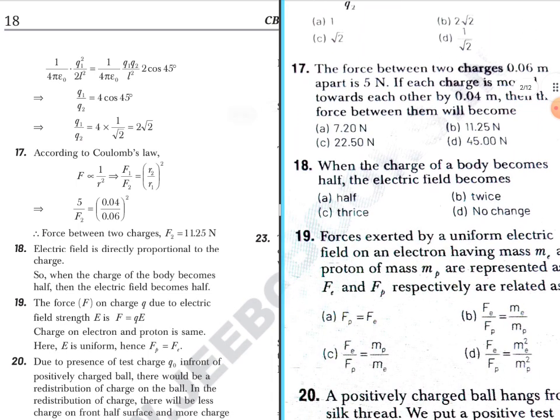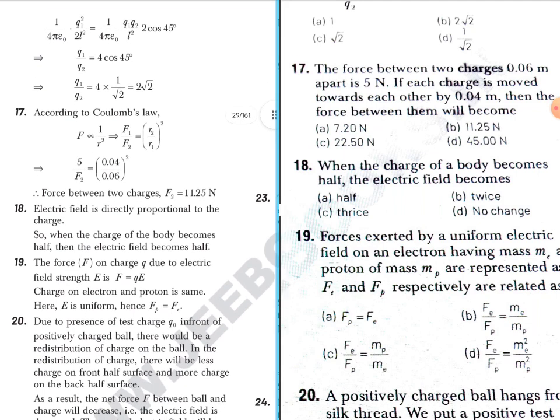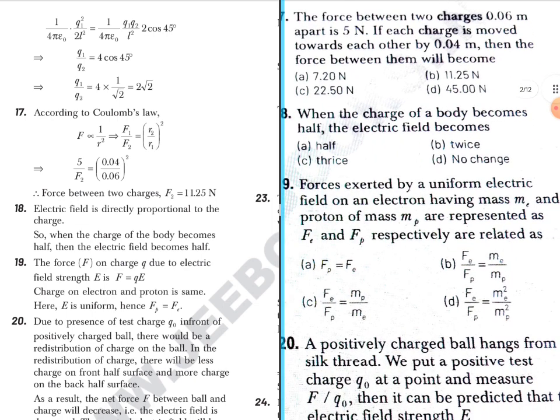So let's go to the 18th question. When the electric charge of the body becomes half, the electric field becomes, E is equal to 1 by 4 pi epsilon naught into Q by R square, where Q stands for the source charge. When Q is halved, obviously the electric field will also get halved. It's very simple. So let's go to the next question.